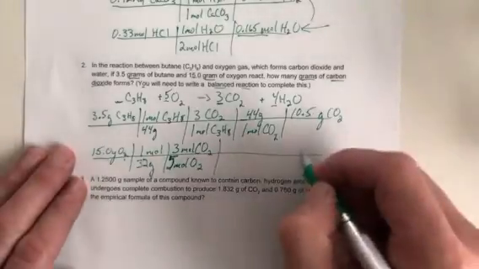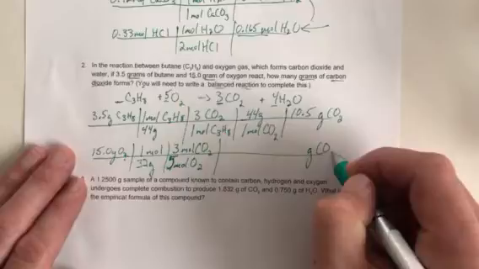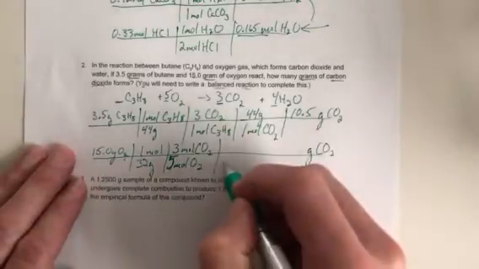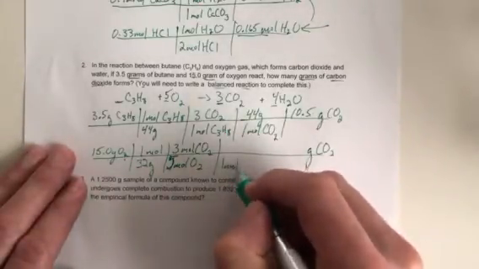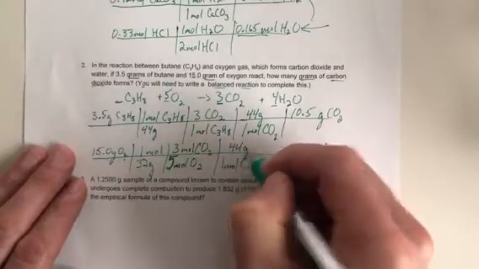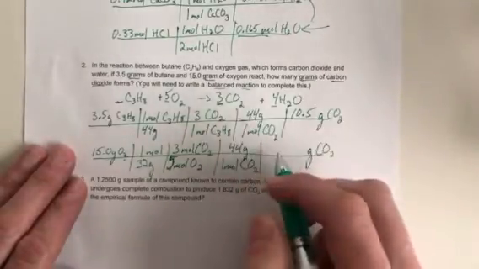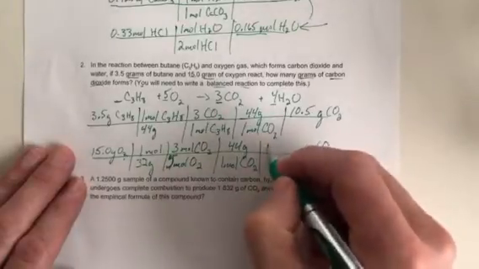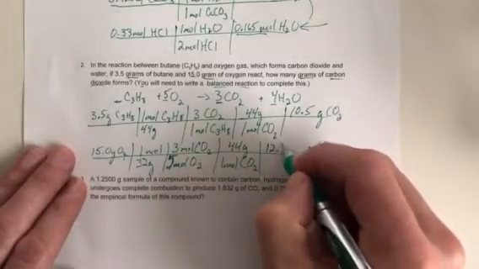Again, since we're solving for grams of CO2, now that we have it in moles of CO2, we need to convert it back to grams. So 1 mole of CO2 has a mass of 44 grams. When we multiply all of that out, we're going to get an answer here of 12.37.